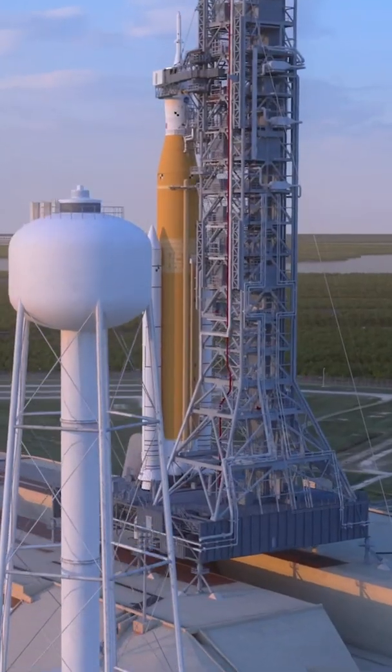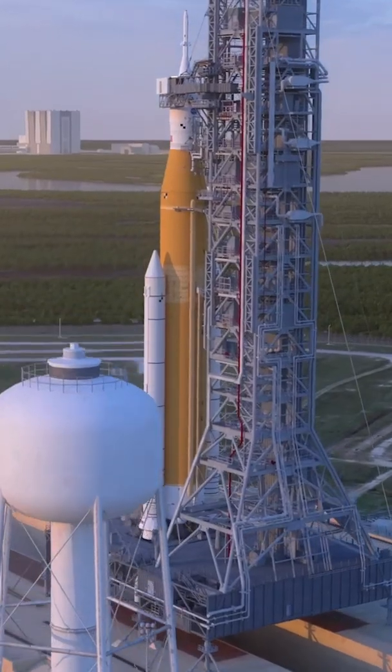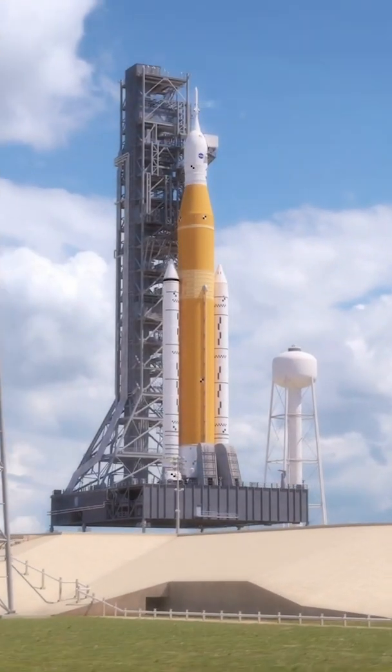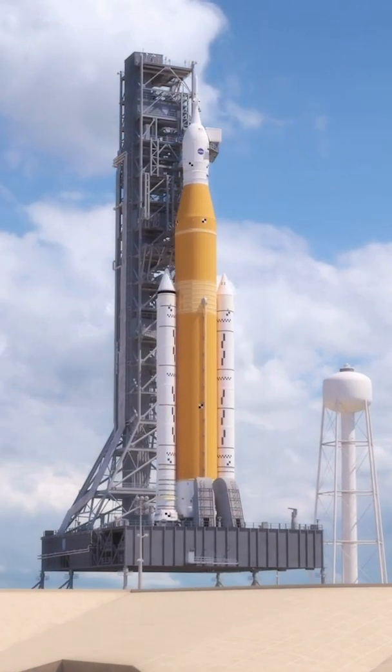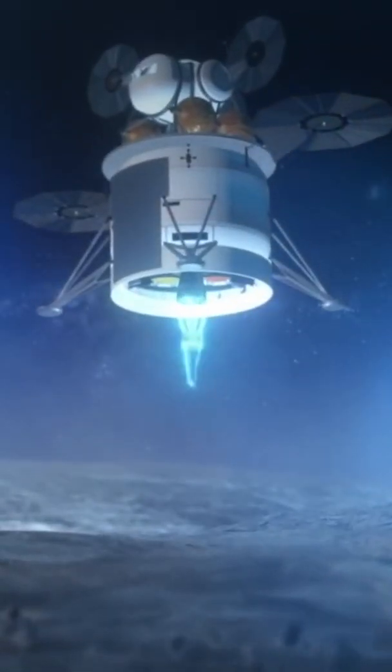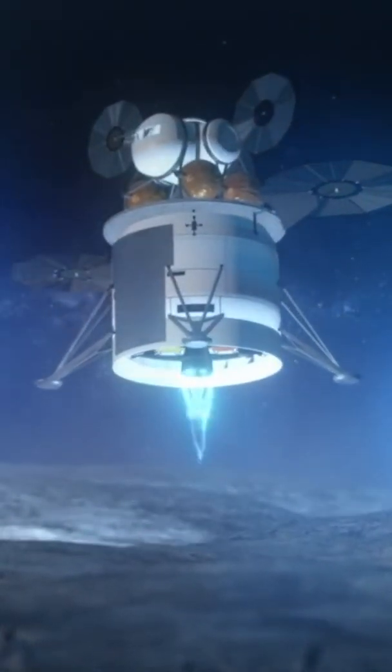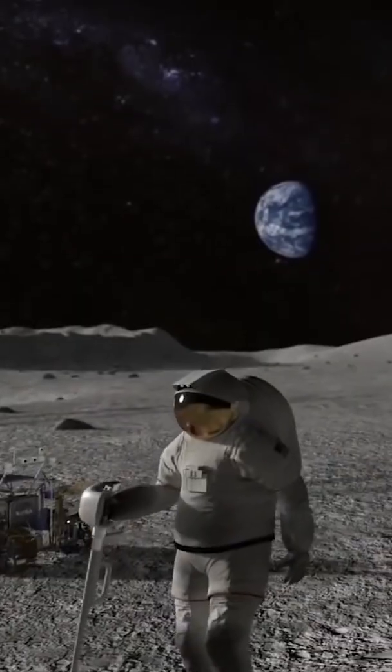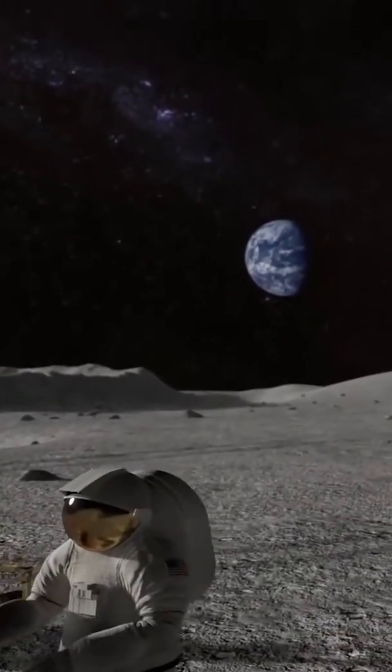Now, NASA is currently working on the next great ship, the Space Launch System that will be taking us back to the moon, to the southern pole region of the moon, and they will be sending more astronauts, male and female, to explore places we never have on that lunar surface.